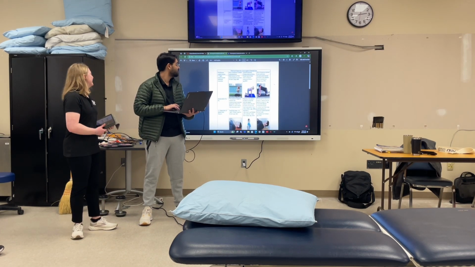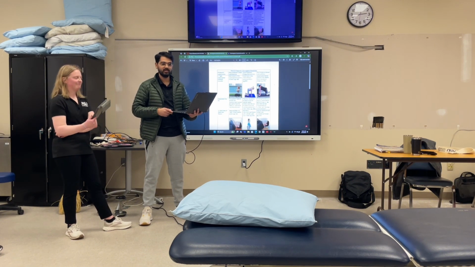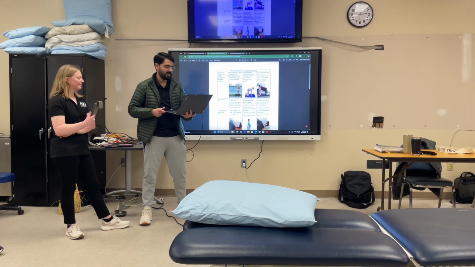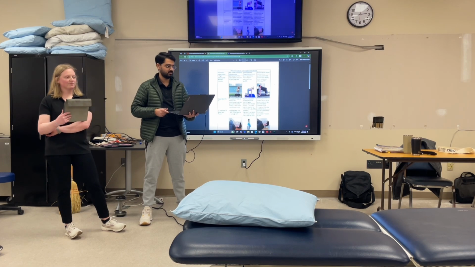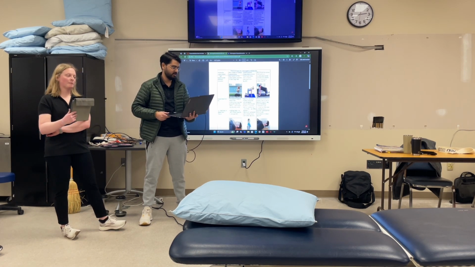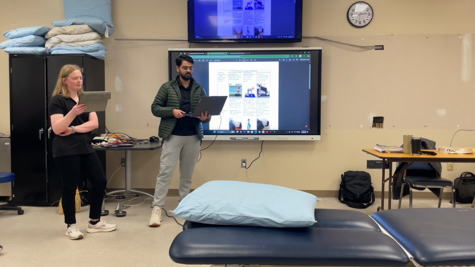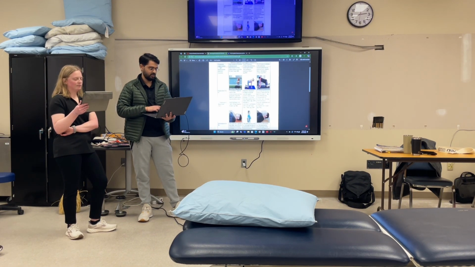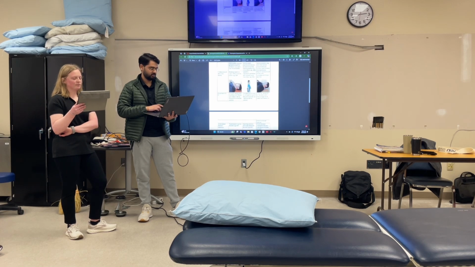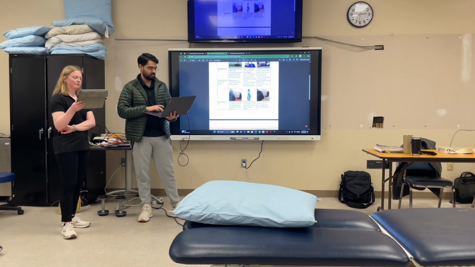Alright. So today me and Kira are gonna present or demonstrate interventions that could help impairments that cause cervicogenic headaches. The first impairment is gonna be tight suboccipital extensor muscles. The second one is weakness of deep neck flexors. And the third one is decreased thoracic extension.